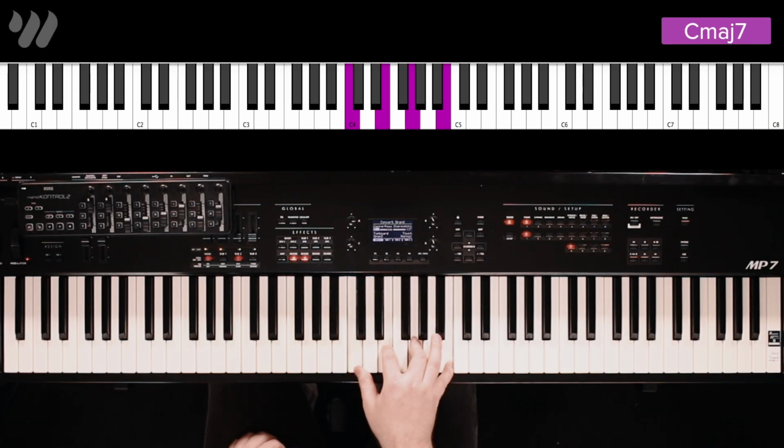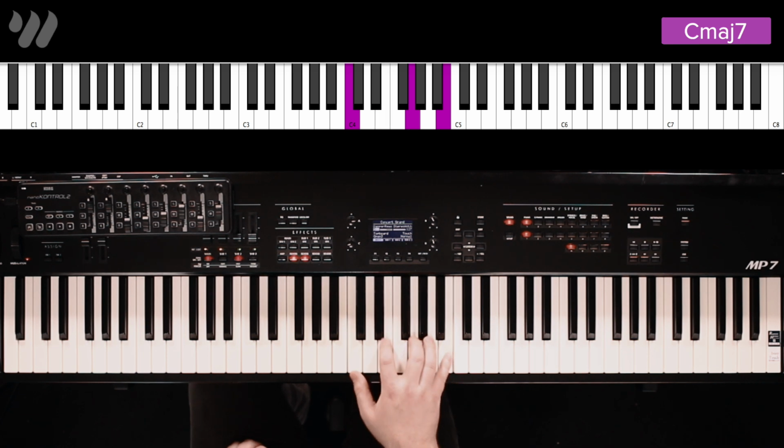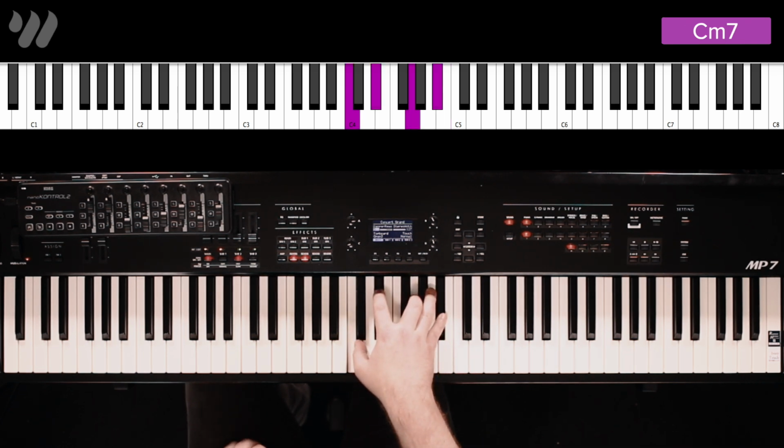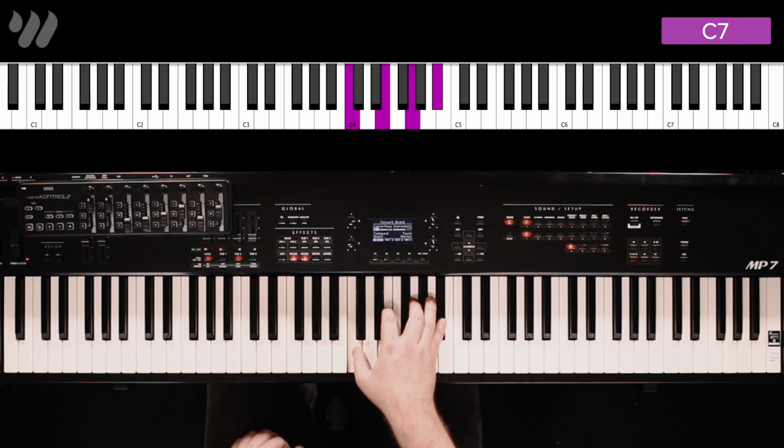So the 3 main 7th chords: a C major 7, a C minor 7, and a C dominant 7. Now obviously we can't use all the same versions of that C7 chord in the same song or even the same chord progression. So depending on the key you're in, it will dictate which chord gets which type of 7th.